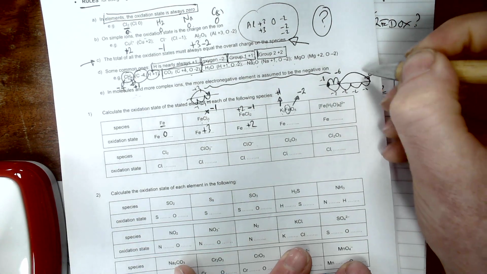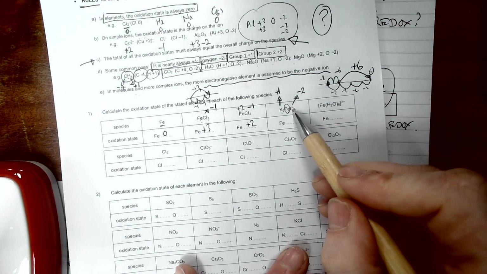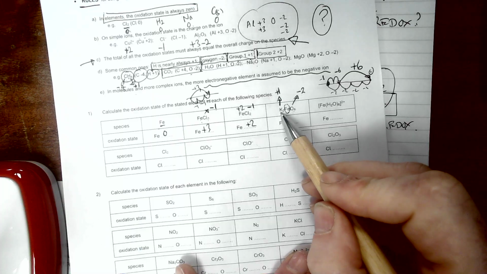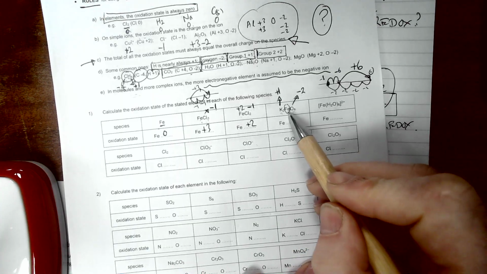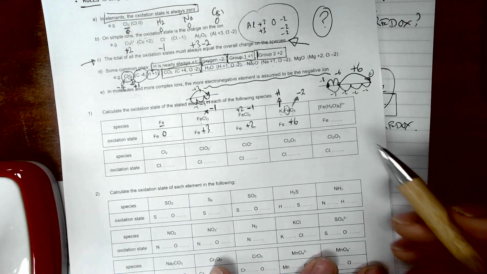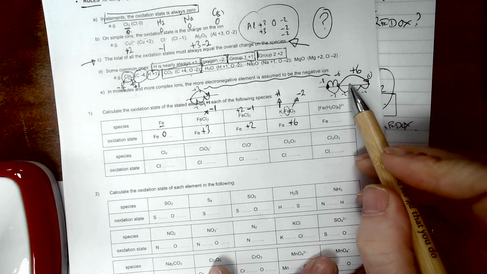Therefore, the iron must be +6. So 4 oxygens, that takes me to -8. 2 potassiums takes me back up to -6. This must be +6. You pause, you make sure you understand what I'm doing. You watch this bit of the video back until you can do that.